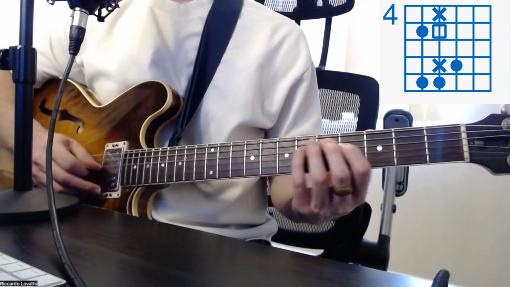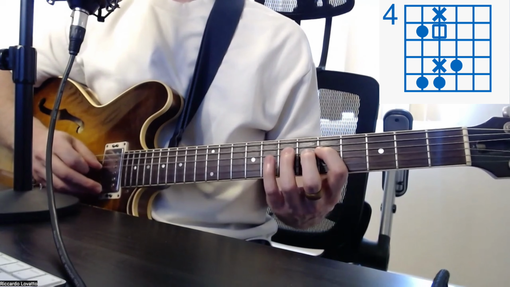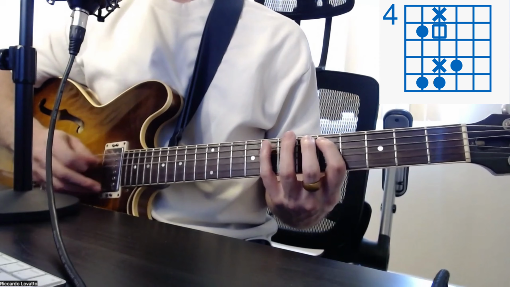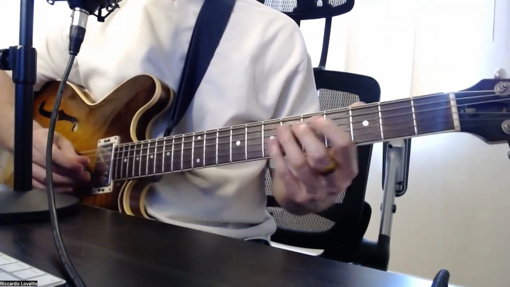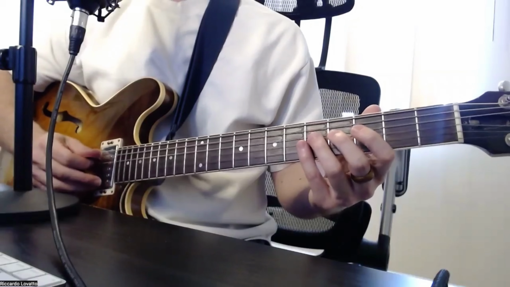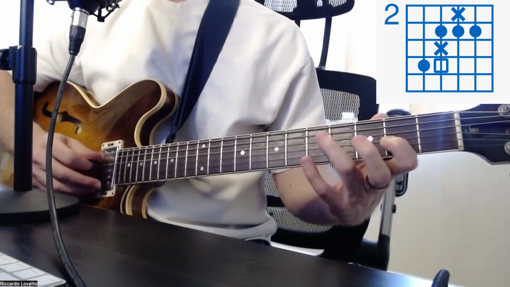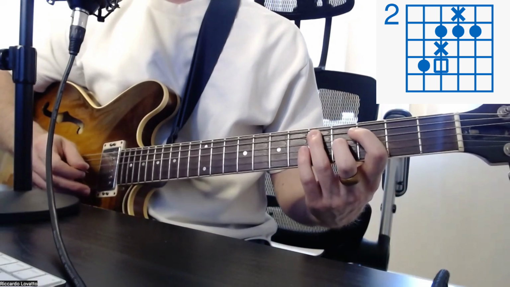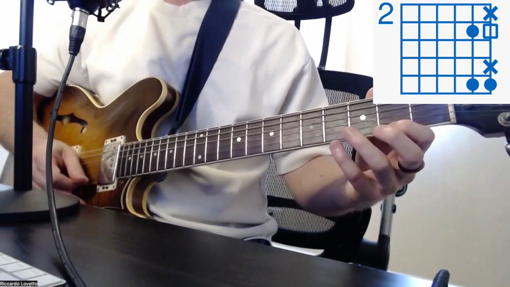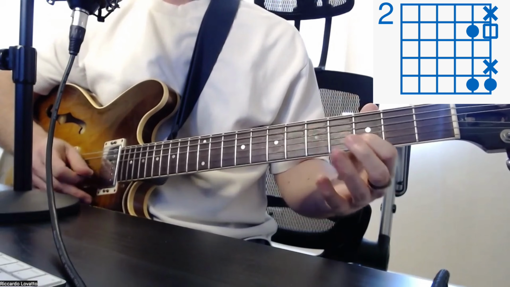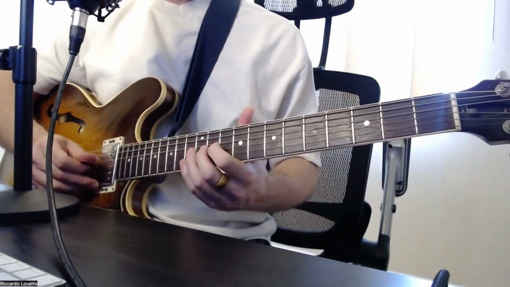So what I see is these, then I go back to my root, 7, 5. So now I move in this direction, down to the root, 7th, 5. And I can move that as many times as I want. Right, as many G's as I can find.